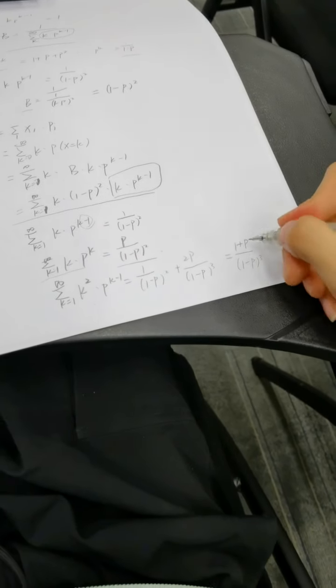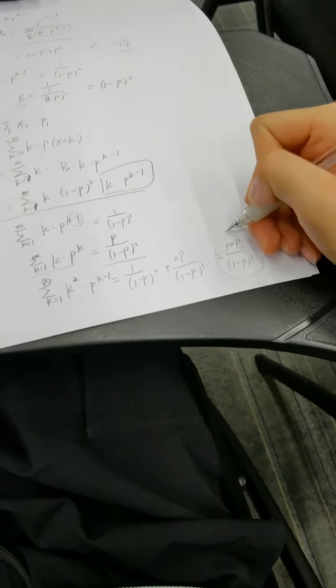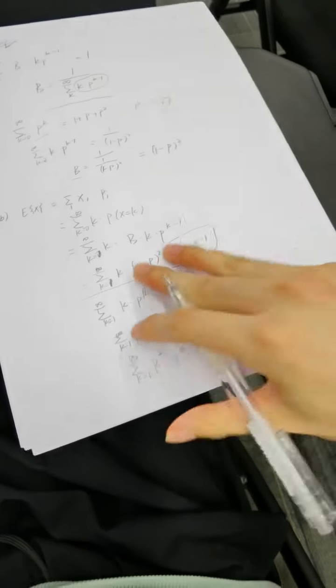So we can directly put this part into this equation.